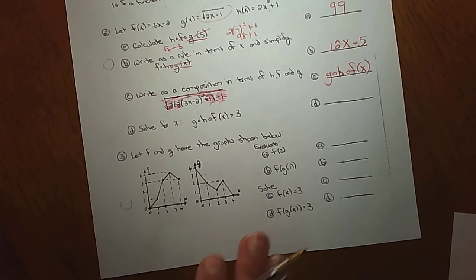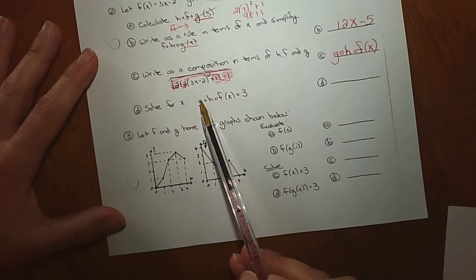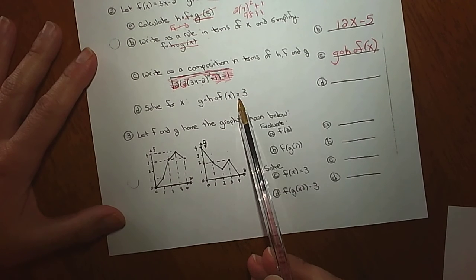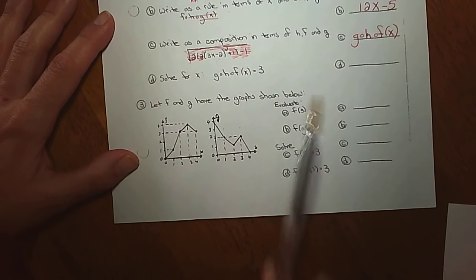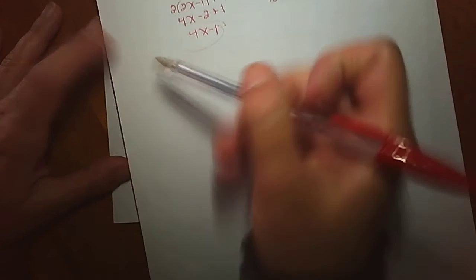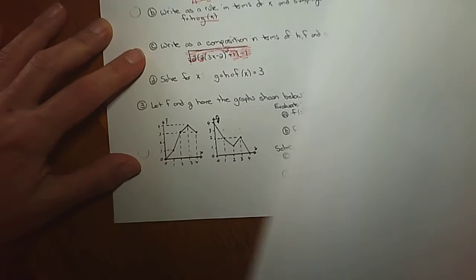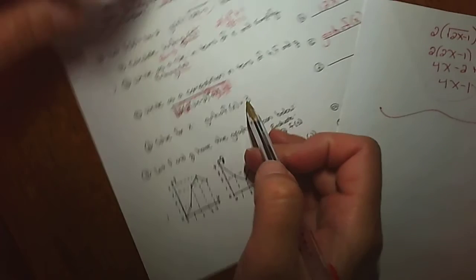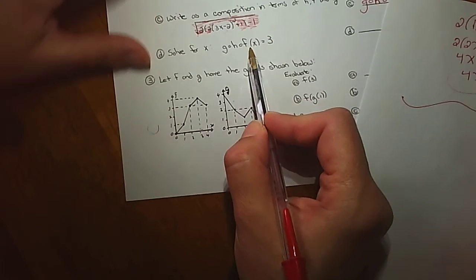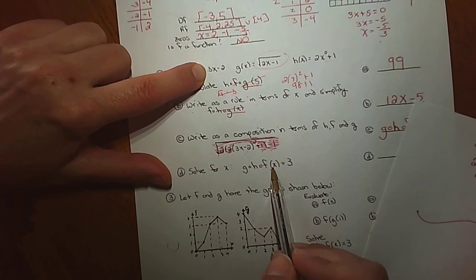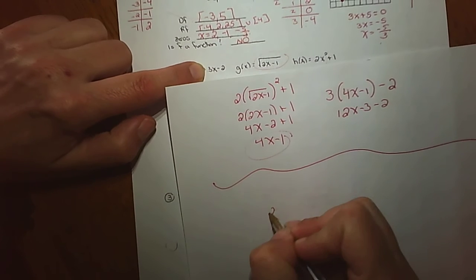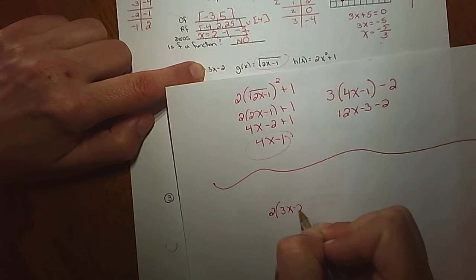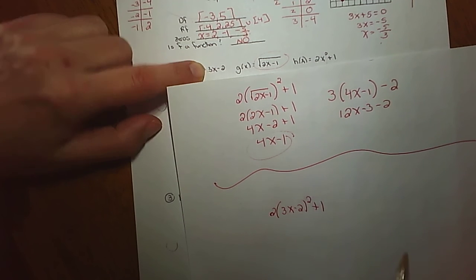All right, now, this next one. I want to solve G of H of F of X equals 3. Now, anytime I want you to do this, I don't want you to simplify it. It's actually easier if you leave it separate. So I'm going to go below here. So let's create this. I'm going to plug the F formula, which is 3x minus 2, into H. So that means I'm going to do 2 times (3x minus 2) squared plus 1.